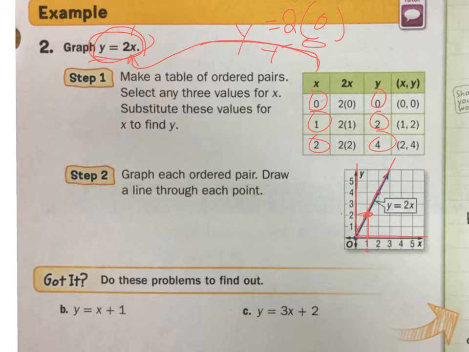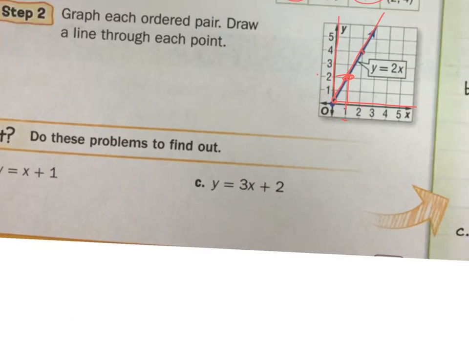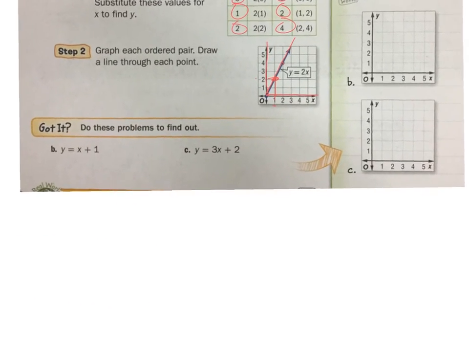I could look at this graph and kind of see all the points on it. Let's practice some of these.